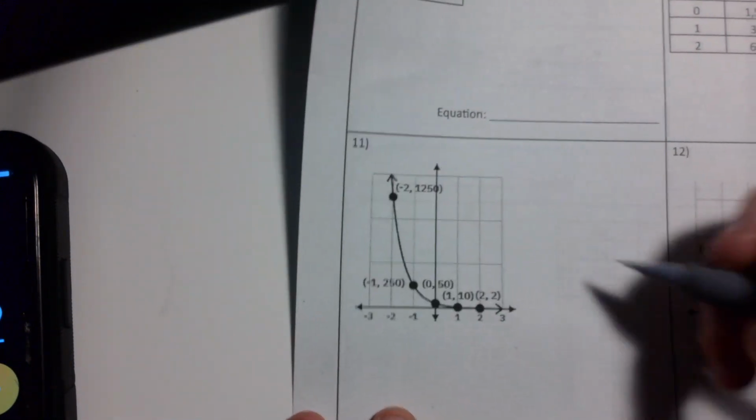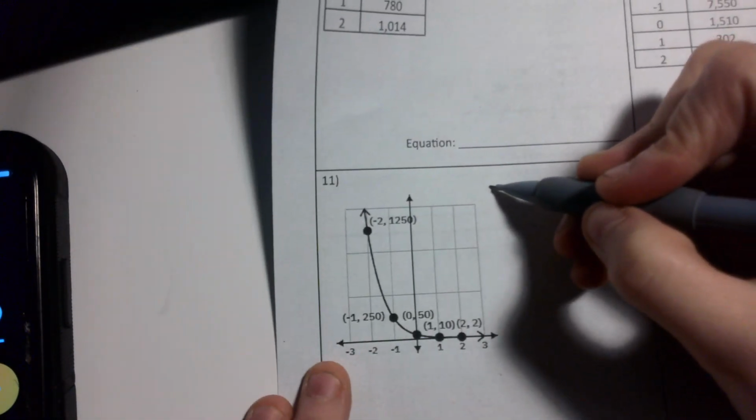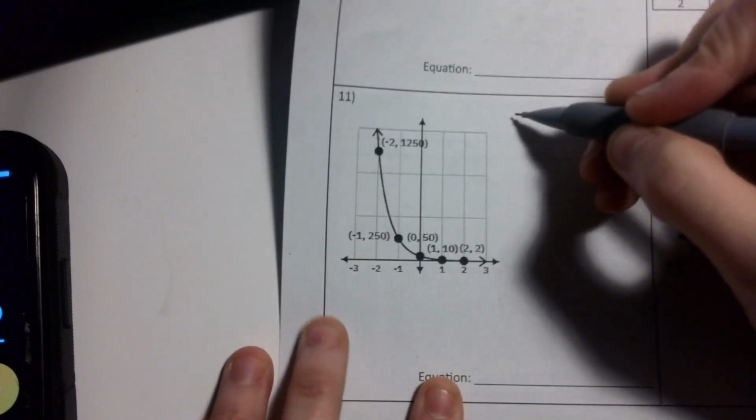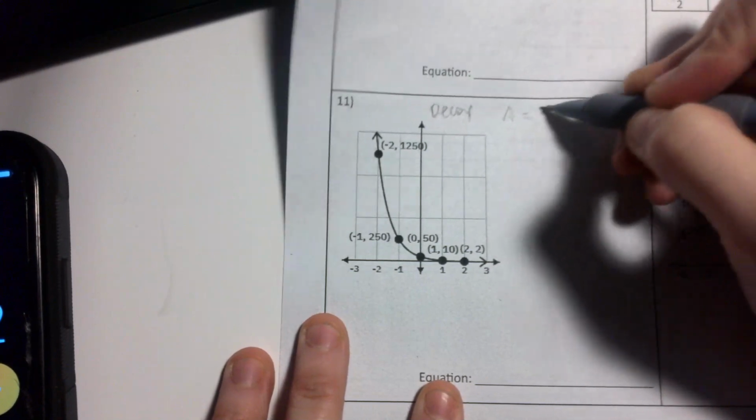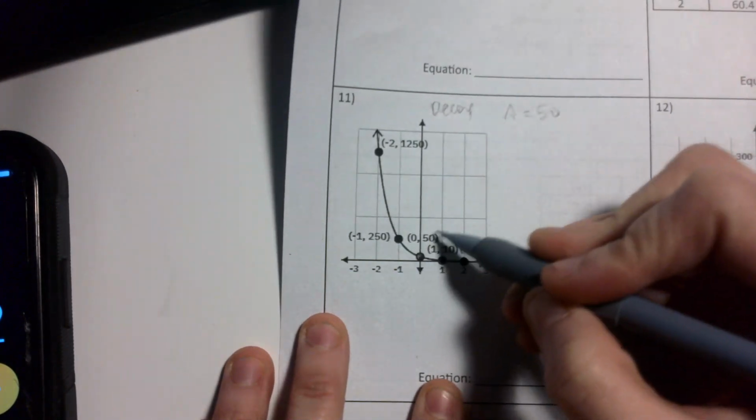All right. Let's take a look at number 11. We did this in class. This is a decay, right? This is our first decay. So we have a decay, and we have a equals 50, right? Here's our intercept right here.